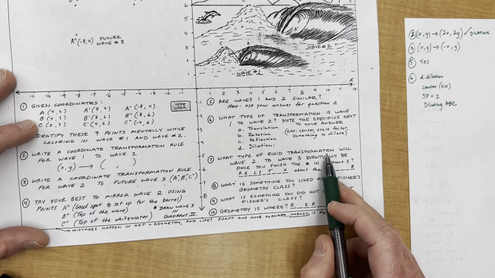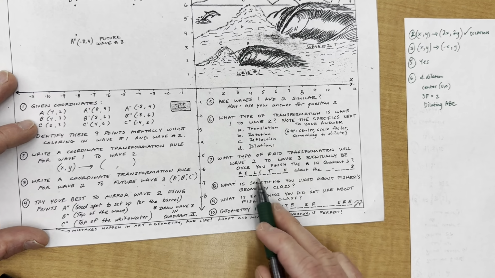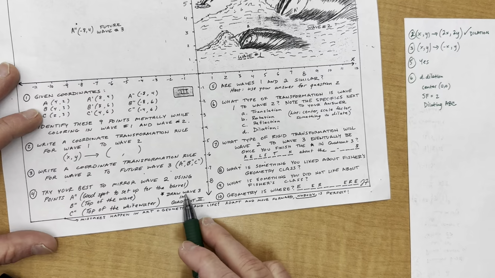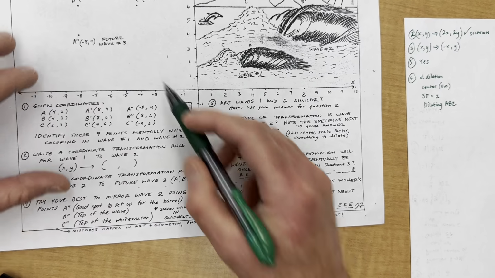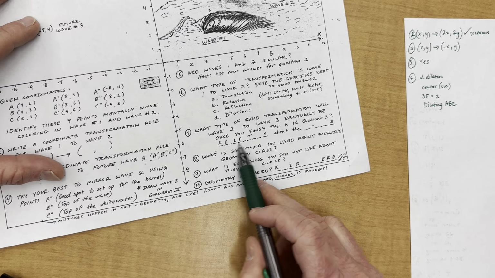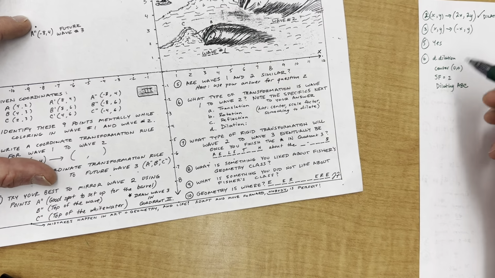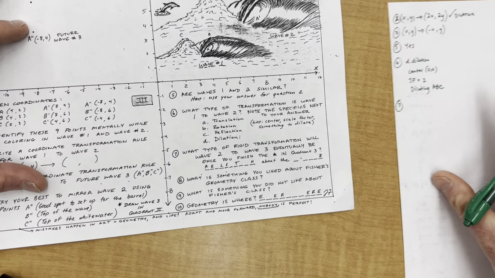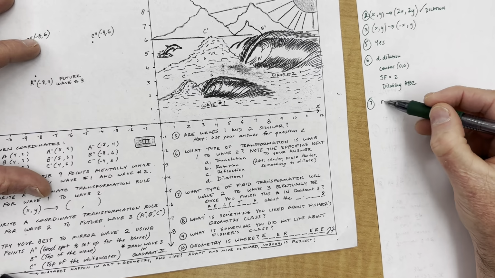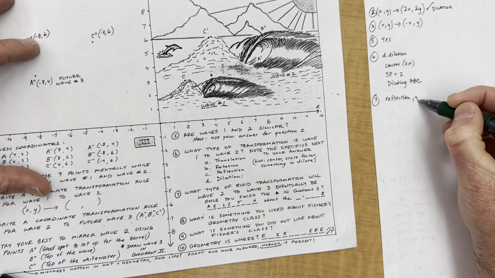What type of rigid transformation will wave 2 to wave 3 eventually be once you draw it in quadrant 2? So let's imagine we drew this. It will be a reflection about which axis? The y-axis. So number 7 is a reflection about the y-axis.